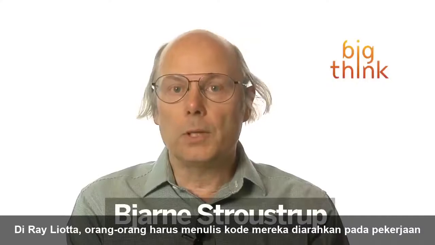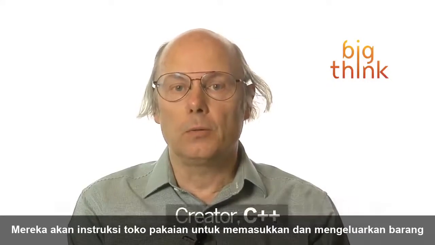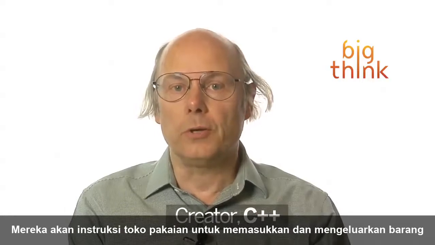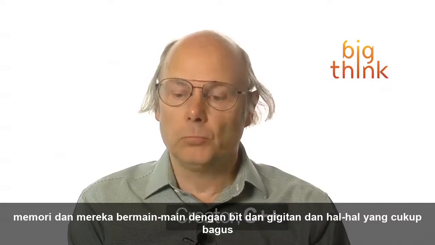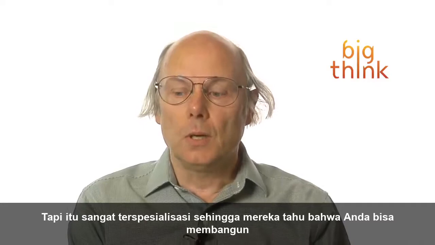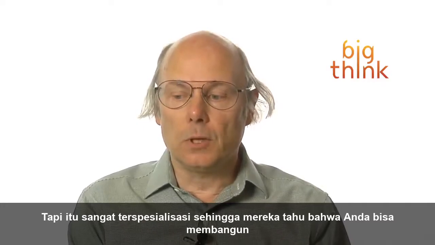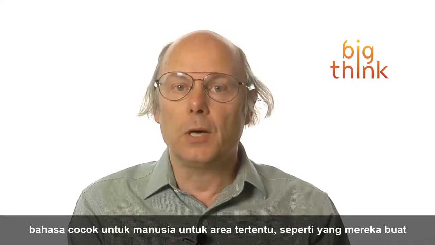In the really old days, people had to write their code directly to work on the hardware. They wrote load and store instructions to get stuff in and out of memory, and they played about with bits and bytes and stuff. You could do pretty good work with that, but it was very specialized. Then they figured out that you could build languages fit for humans for specific areas.